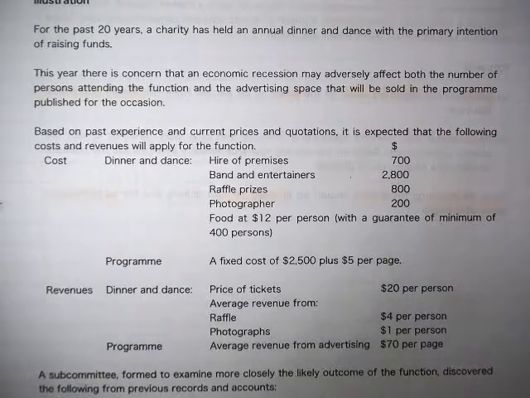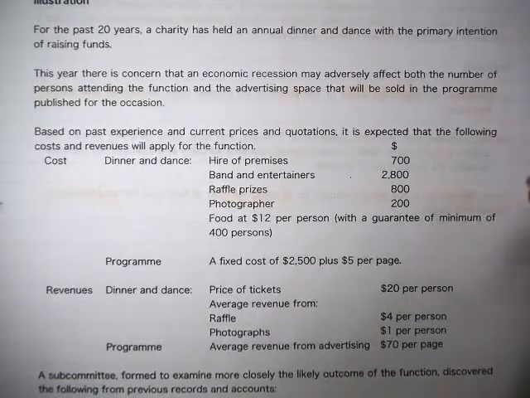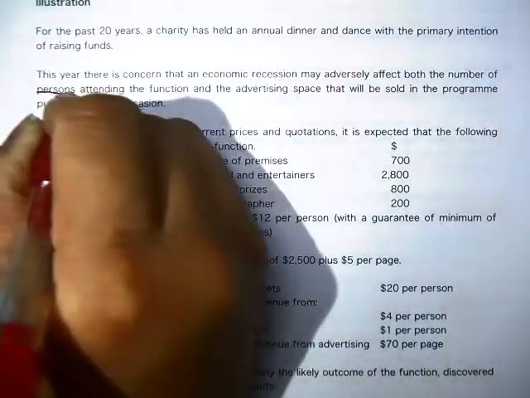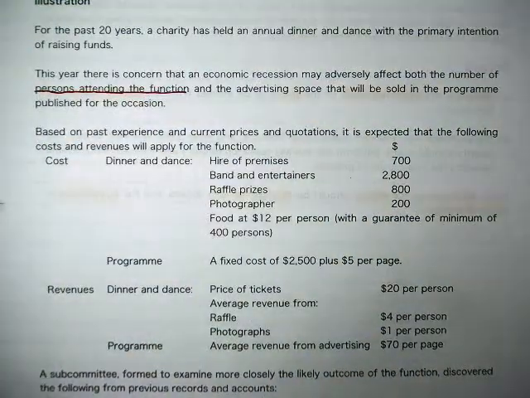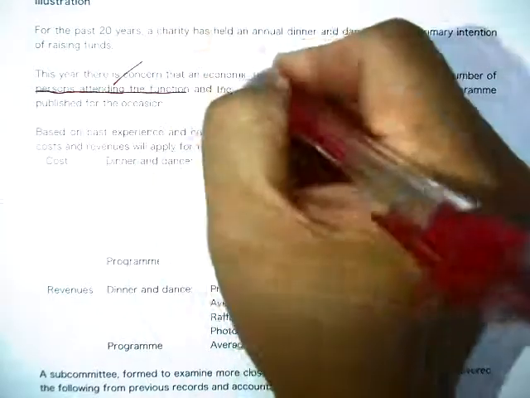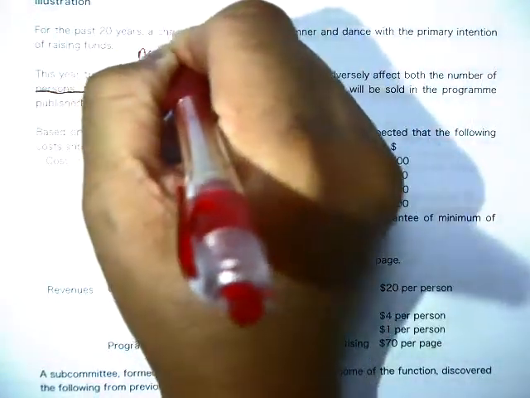Now, they're going to do annual D&D, okay? So now there are two things that they are not sure. How many persons attending and the advertising space.